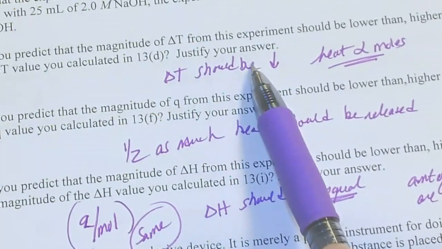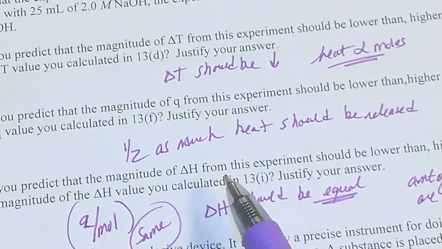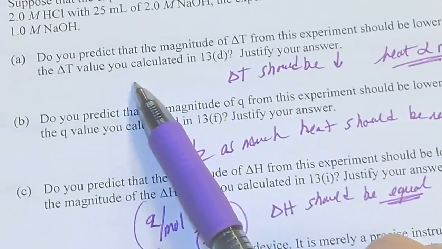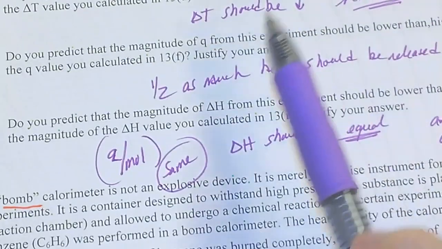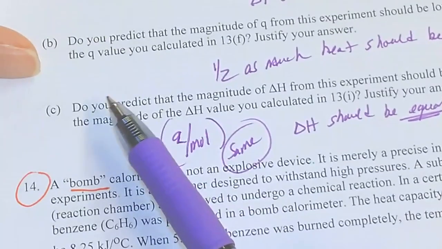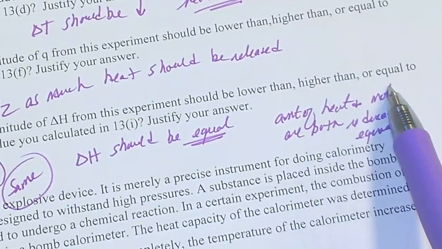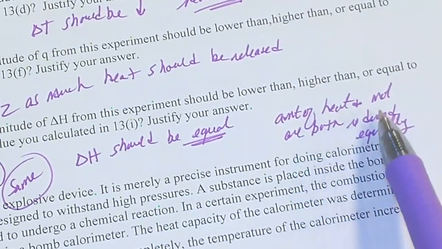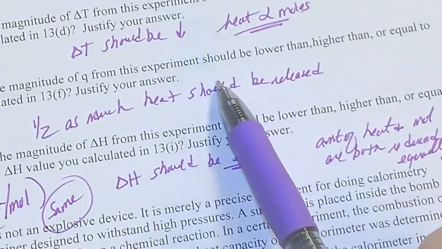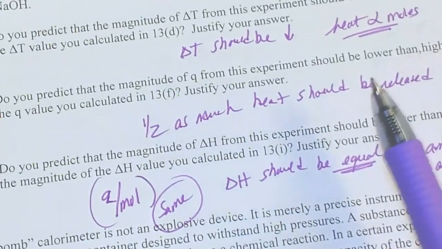So our delta T should be lower because heat is proportional to moles. So if we have fewer moles, we have less heat. We actually have half as much heat, looking through that question. The relationship in C would be exactly the same, however, because the amount of heat and the moles are both reduced equally. So that's a really good question. So these are really good conceptual questions based on calorimetry.